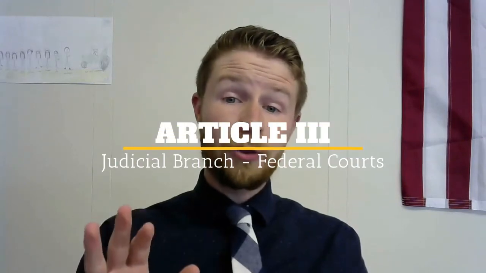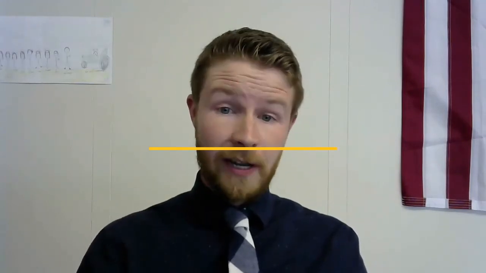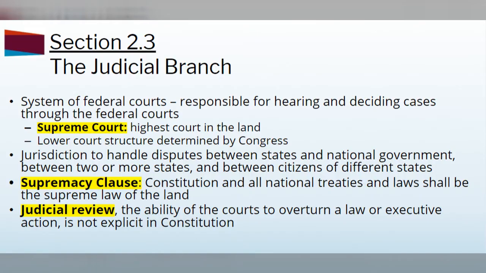Then we hit Article 3, which talks about the judicial branch. The judicial branch is a system of federal courts responsible for hearing and deciding cases through those federal courts. A lot of times when we think of the judicial branch, we think of the Supreme Court. And the Supreme Court is the highest court in the land. They're top dog. But there's actually a ton of lower courts underneath the Supreme Court that filter those cases out until they get there. And those lower courts are created by Congress.